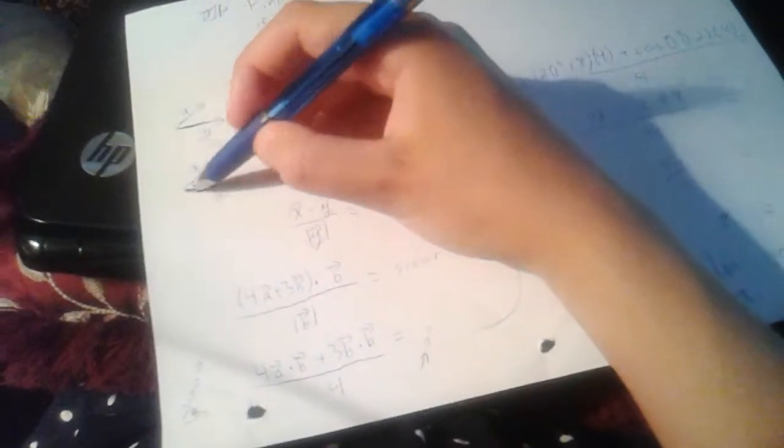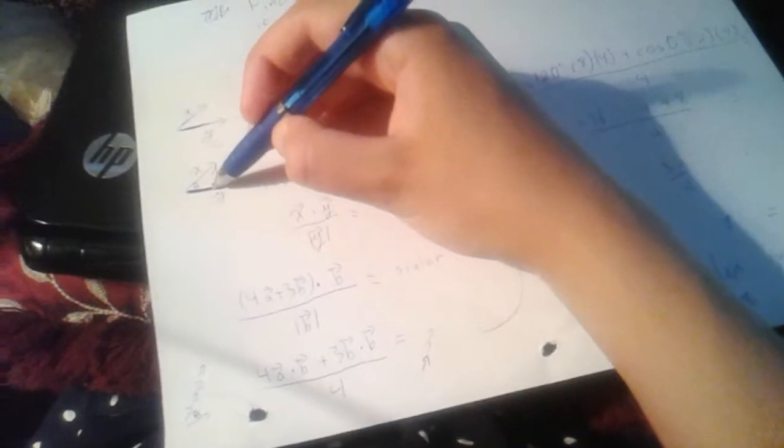So therefore, our scalar projection is 8. That means this value over here is 8.